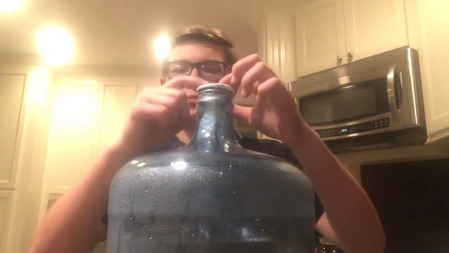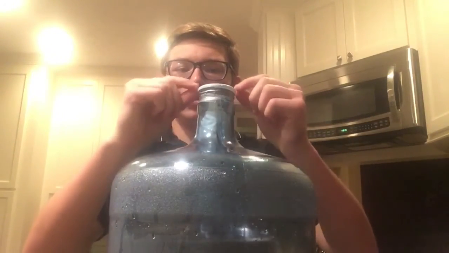What we must first do is take our P1 and V1 measurements. P1 will be 1 atmosphere, which is calculated on the barometer on the inside of this 5-gallon water bottle. And that brings us to our next measurement, the V1. 5 gallons is 18.27 liters.